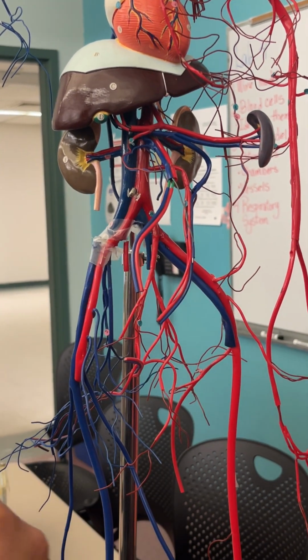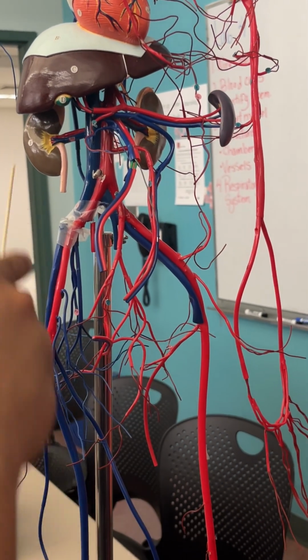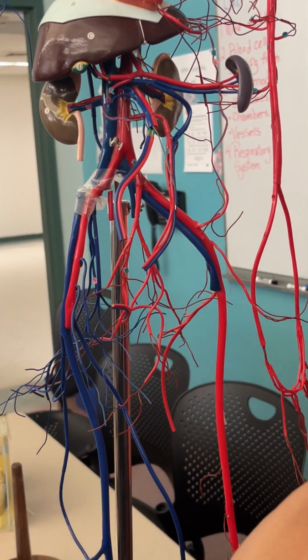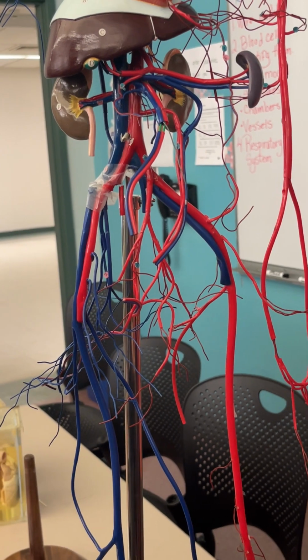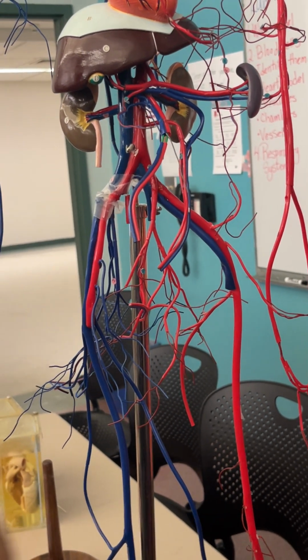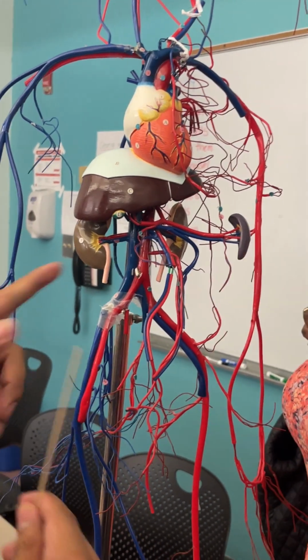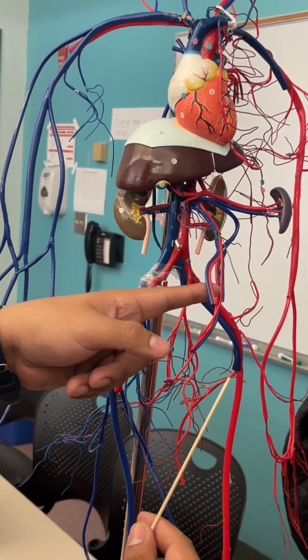Now, there are 2 exceptions. The first one, renal arteries, renal veins. The renal veins go directly into the vena cava. That makes sense, right? They don't go through the hepatic portal. They just go directly into the inferior vena cava. Superior mesenteric artery and vein.